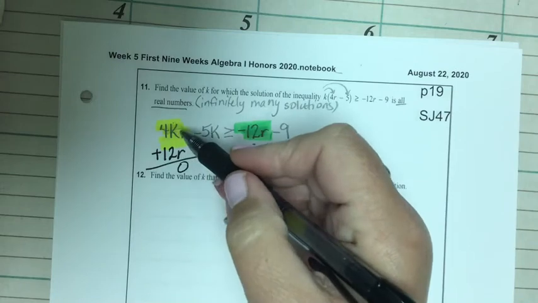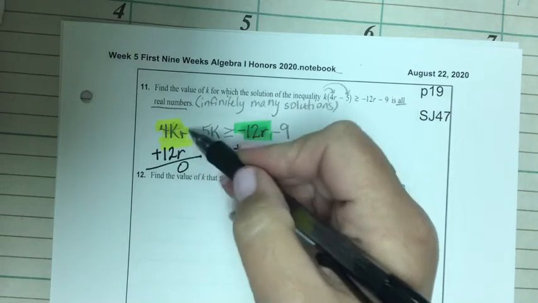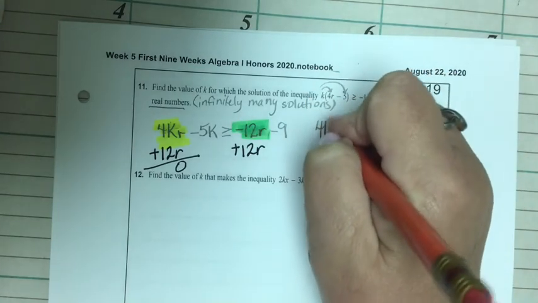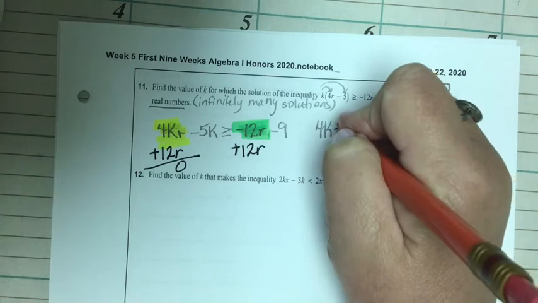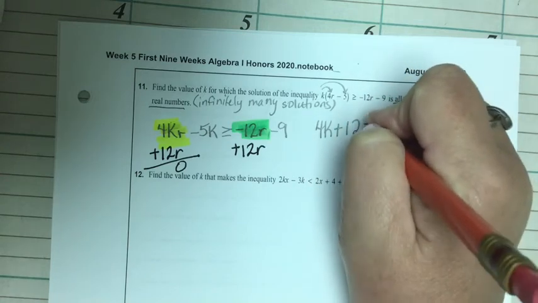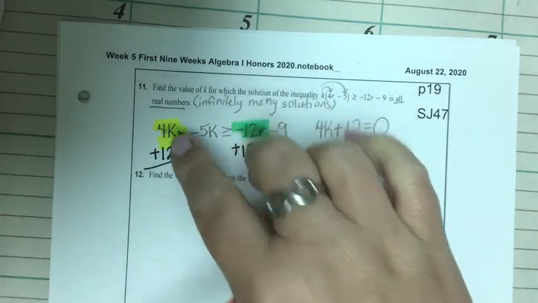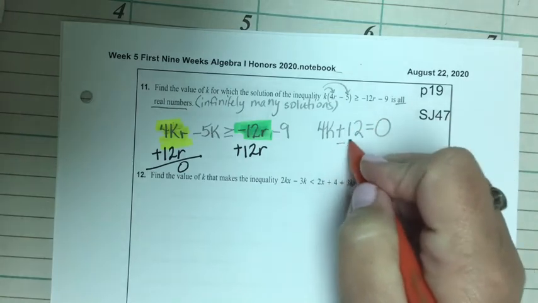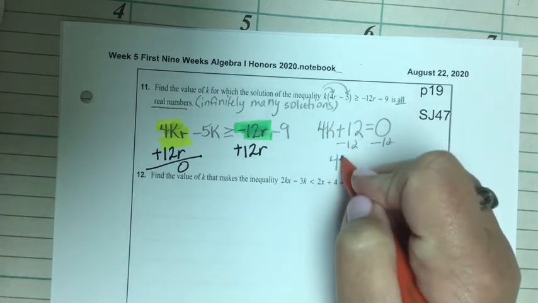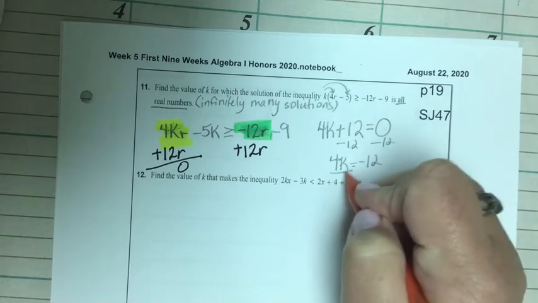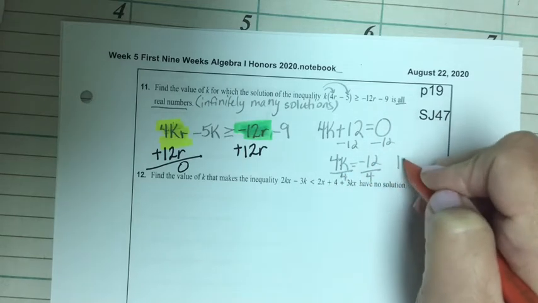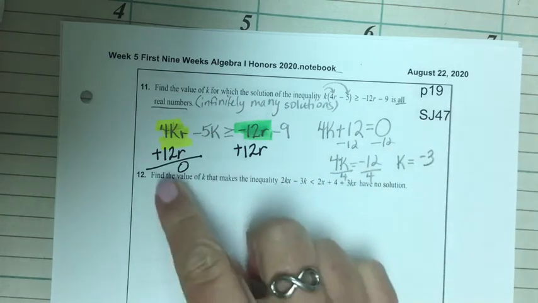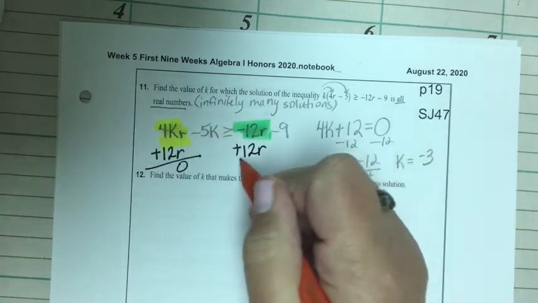What number would k have to be? We'll ignore the r's for now. What number would k have to be for k plus 12 to equal 0? I know those are like terms already, so I don't really need to include that r here. What would make that happen? Let's subtract 12. Divide by 4. If k is -3, then these two would cancel out and make 0.